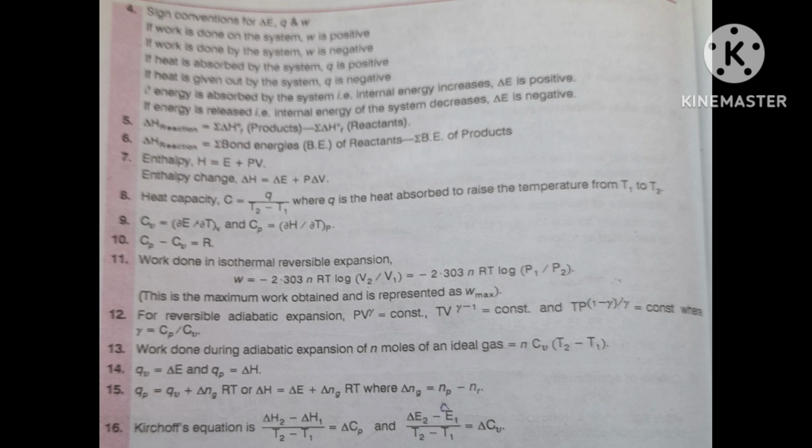Next, work done during adiabatic expansion of n moles of an ideal gas. Here two conditions you are putting: the gas is ideal, and second, it is for n moles. Then work done during adiabatic expansion for n moles of an ideal gas is equal to n into Cv into (T2 minus T1).